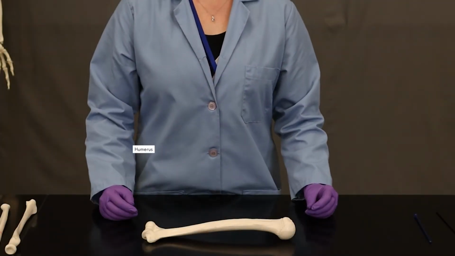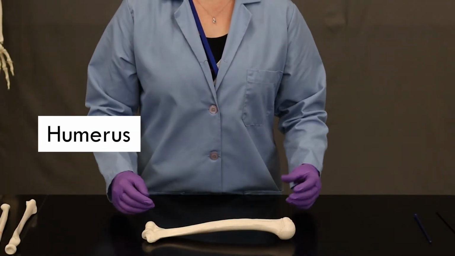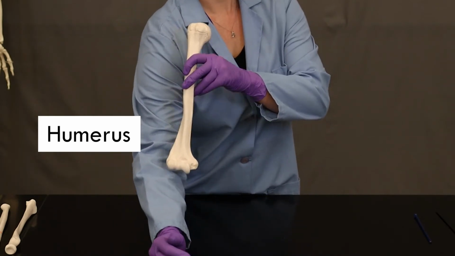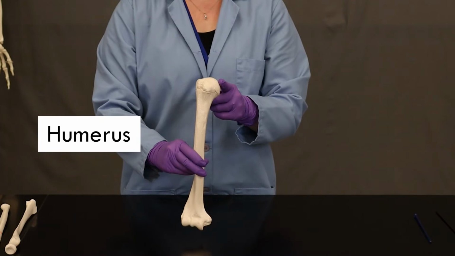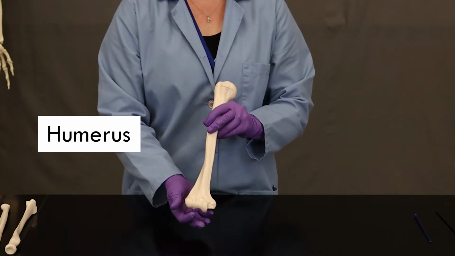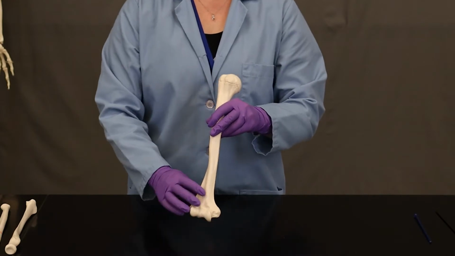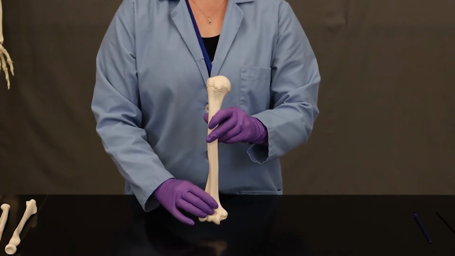Next, let's talk about the humerus. The humerus is the large bone of your arm. So it will go right like that. It articulates with the scapula on top, and then it's going to articulate with two other bones, the radius and the ulna at the bottom. A few things that you need to know about the humerus.